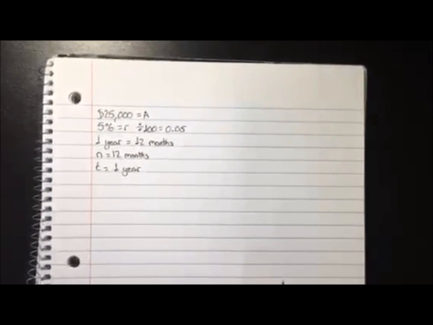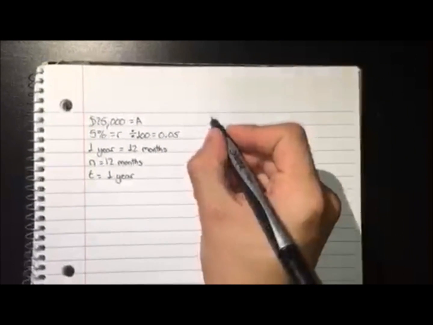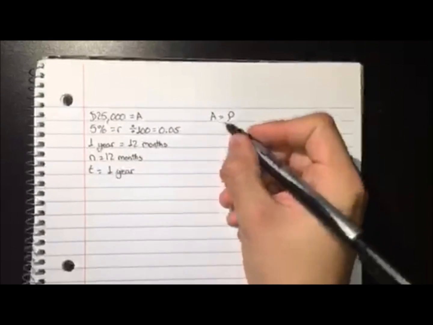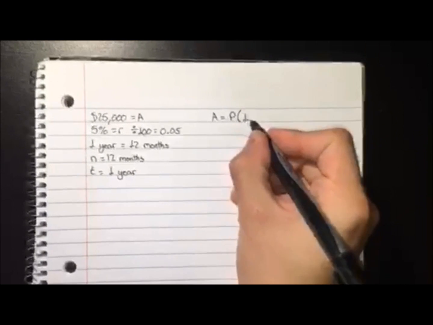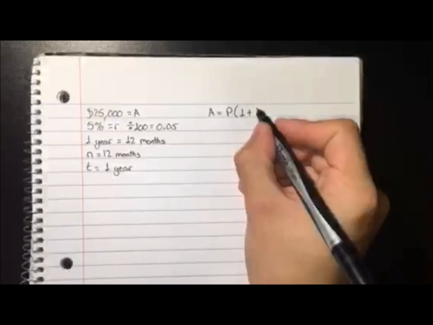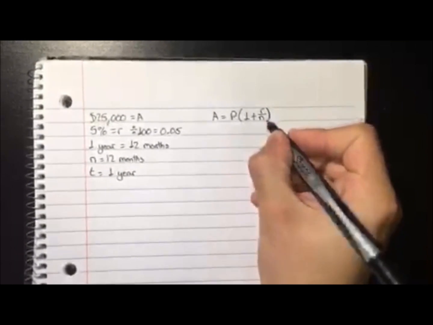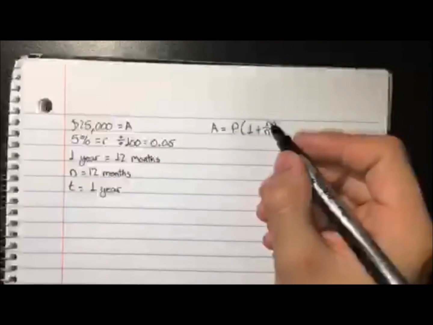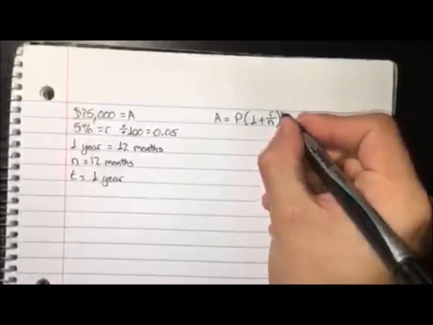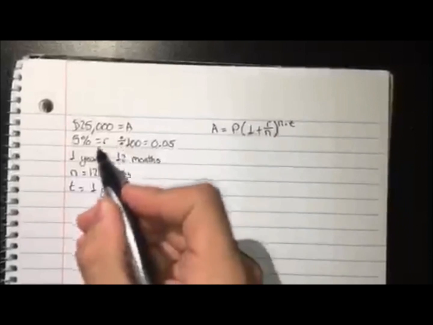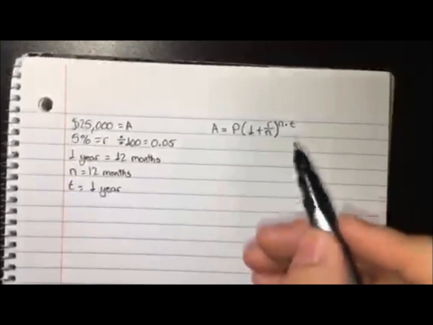Now that we have all of our information, we can plug it in our equation. The equation that we're going to need this time is A equals P, multiplied by (1 plus R divided by N), we close the parenthesis, that is going to be raised to the power of N times T. And since we have all of our information here, we can plug it in our equation.